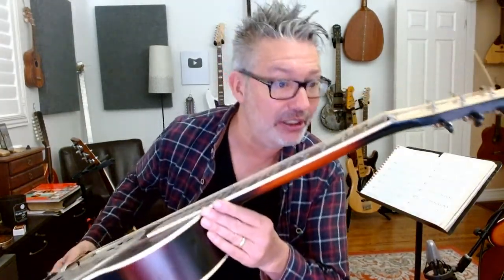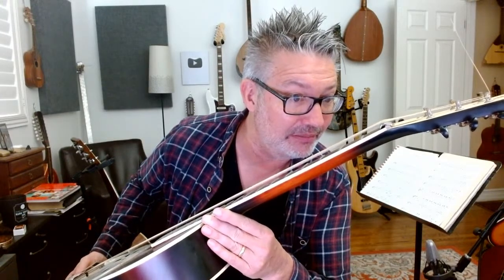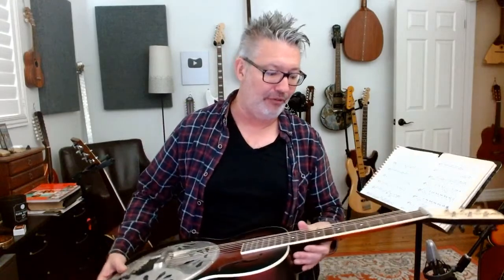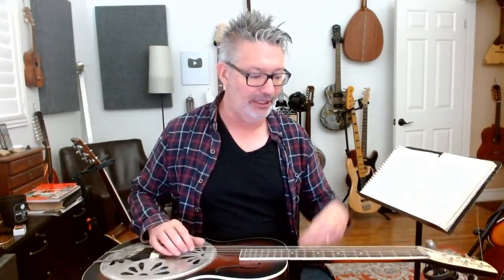So you can see it right there. See how it's laying against the nut? And that lifts the strings up. I could technically play this without that, with a slide. I might play it more like this with a glass slide, so it's less likely to push the strings down onto the frets. But the nice thing about having it lifted like this is that you don't have to even think about the frets.